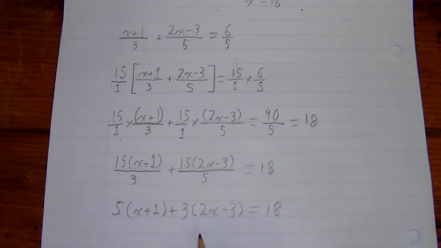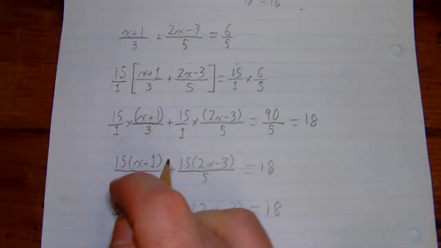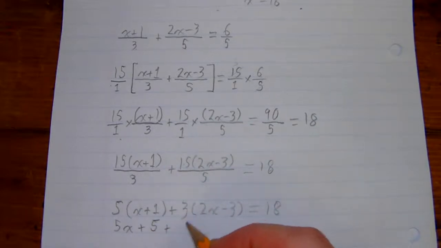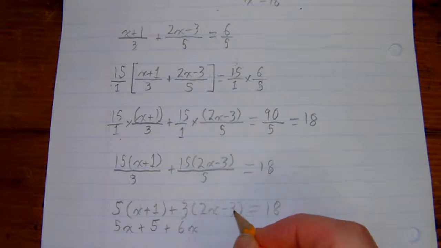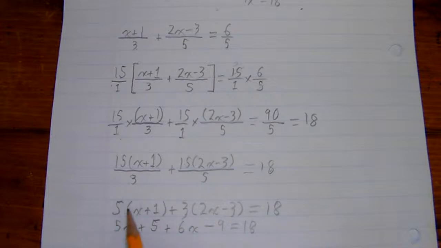So we're going to finish this equation off. This is just distributive property. 5 times x is 5x. 5 times 1 is 5. 3 times 2x is 6x. 3 times negative 3 is negative 9, equals 18. So our distributive solving has come in handy here.